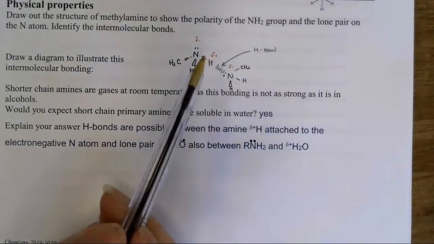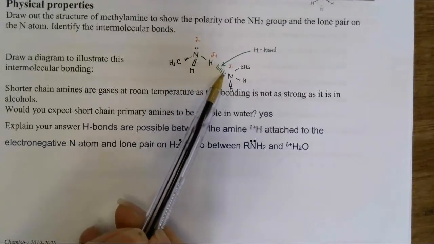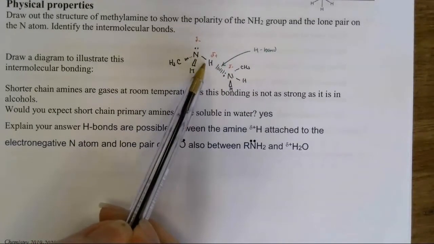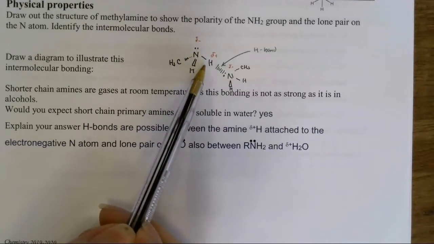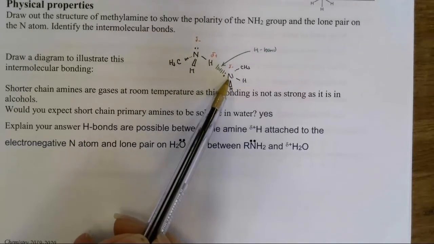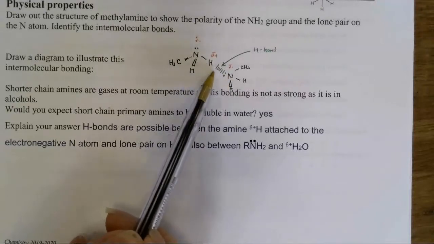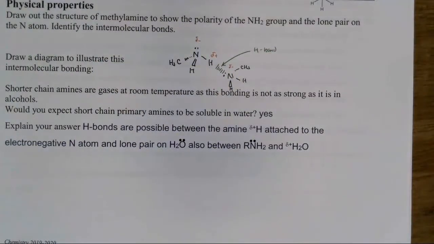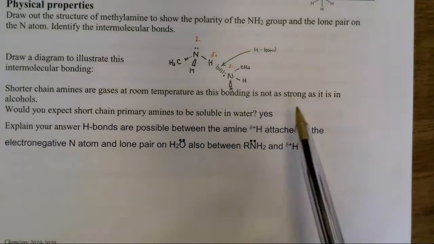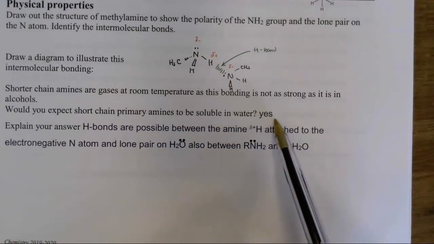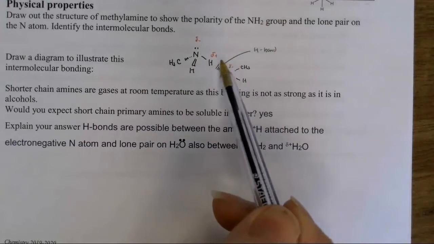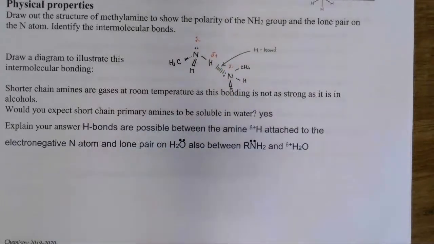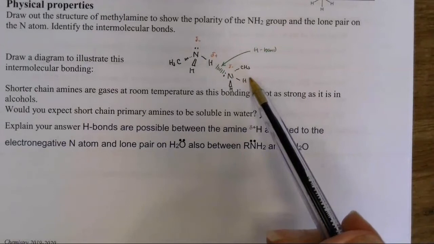So you can see here I have my amine, and I've got a hydrogen bond between the delta positive hydrogen of one molecule to the lone pair on the nitrogen of another molecule. And just like ammonia, not only can they hydrogen bond to themselves, but they can also hydrogen bond with water. So this is why short-chained primary amines are all soluble in water, because this time, instead of forming a hydrogen bond to themselves, they can form a hydrogen bond to the water. They can also react slightly with water in the same way that ammonia does.